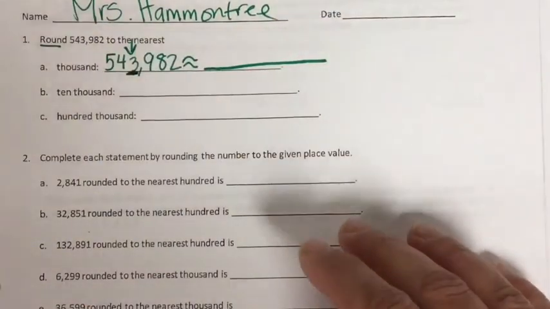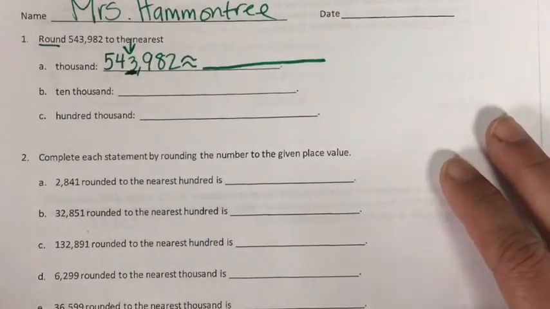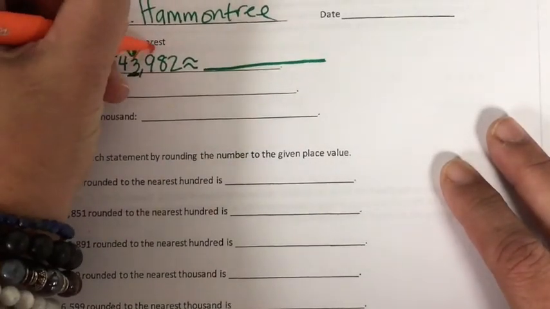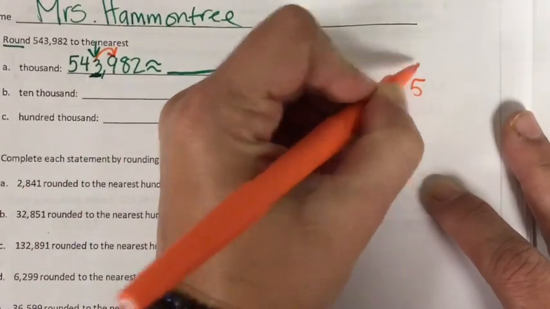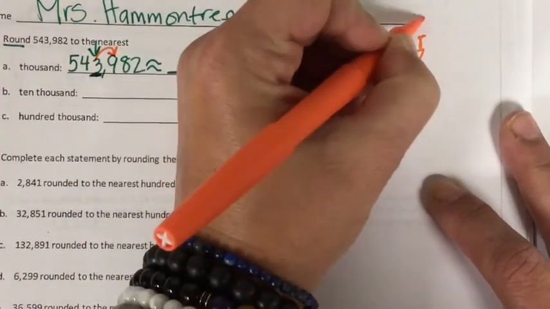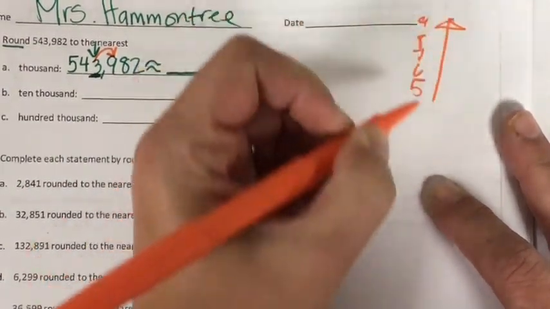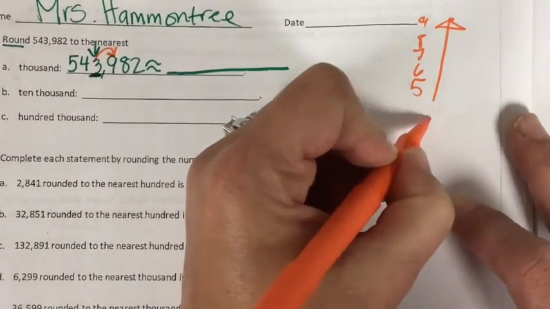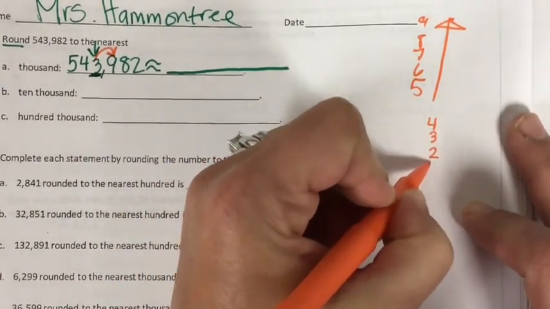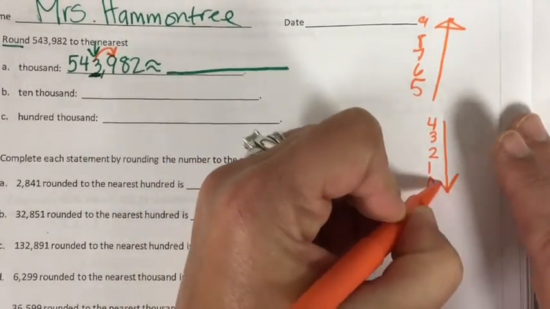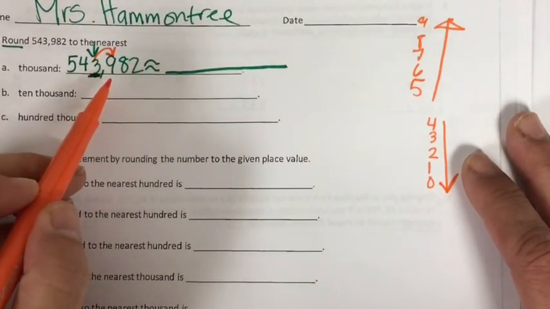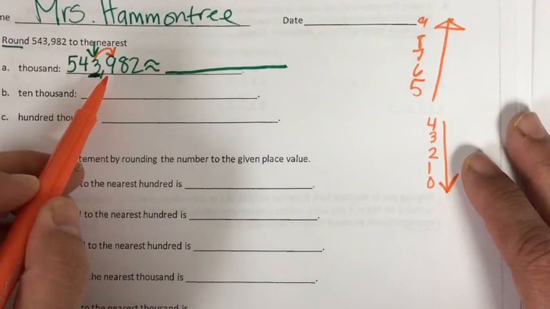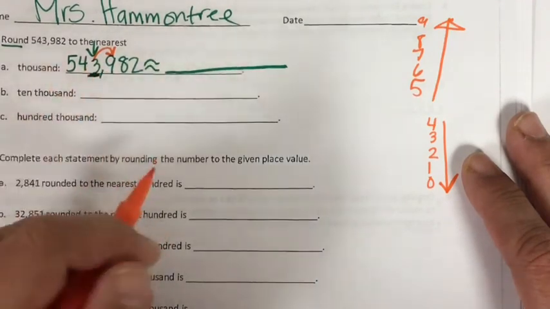Another strategy would be to think about the bossy neighbor. And if the bossy neighbor is 5, 6, 7, 8, and 9, I'm going to round up. If the bossy neighbor happens to be 4, 3, 2, 1, or 0, I'm going to round down. So this bossy neighbor happens to be a 9.